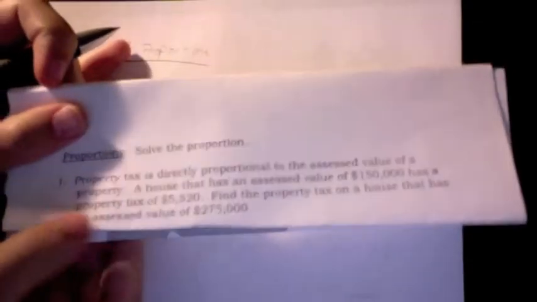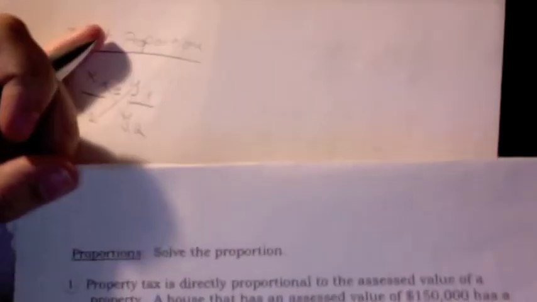Okay, so let's have an example. Here it says, solve the proportion. Property tax is directly proportional to the assessed value of a property. A house that has an assessed value of $150,000 has a property tax of $5,520. Find the property tax on a house that has an assessed value of $275,000. So how do we solve this? We go as follows.